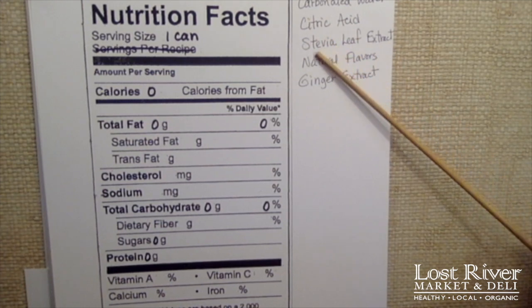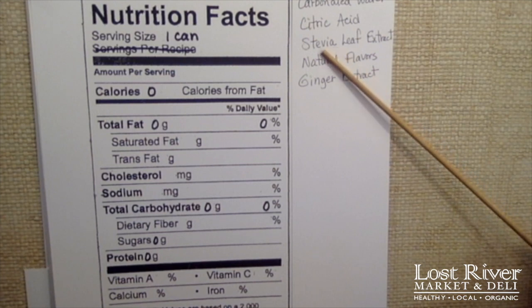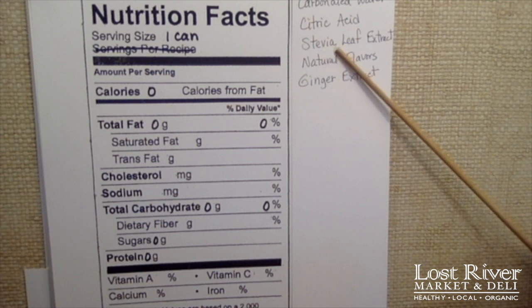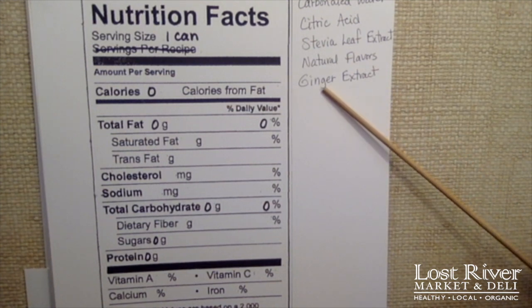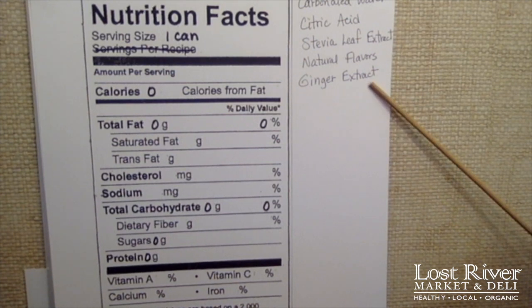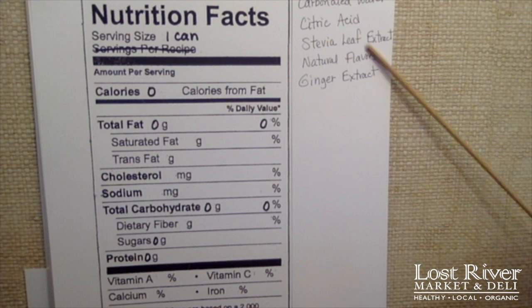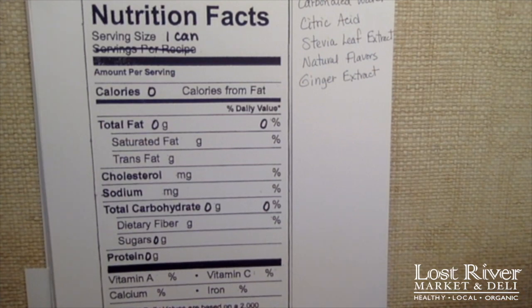This is an artificial sweetener from a plant, which is supposedly harmless. I think research is still being done on that, and time will tell. Natural flavors, we don't know what that is, and ginger extract. Ginger is an excellent spice, so I would love to have ginger in my drink. The extraction process, I'm hopeful, was a pure one and didn't put in any harmful chemicals. So of all of the drinks we've looked at, I would probably choose this one, but it would kind of depend on the flavor a little bit.